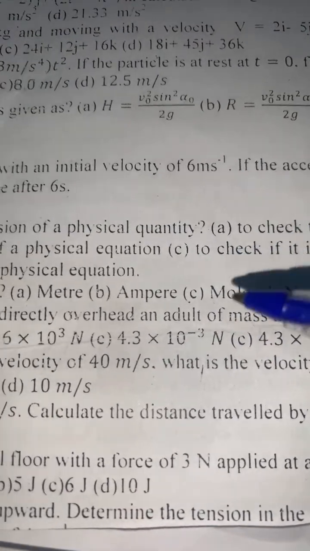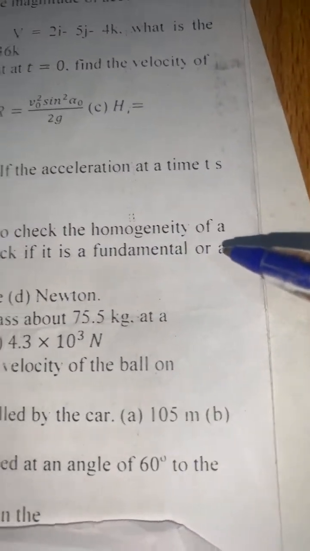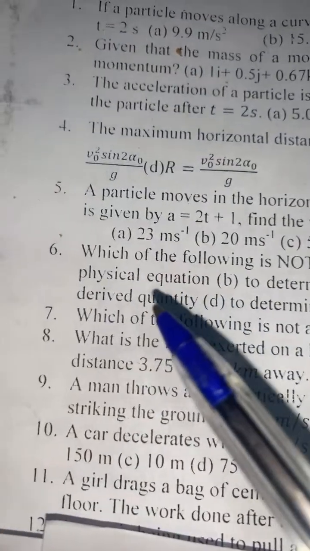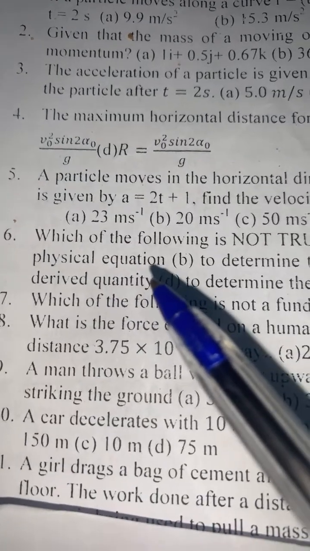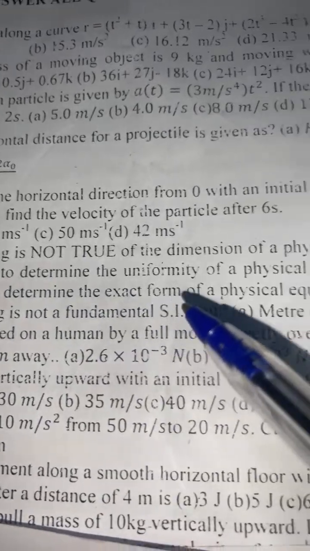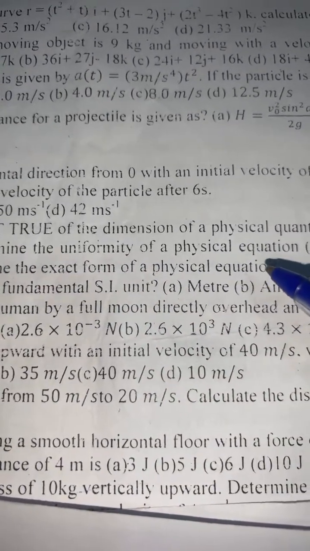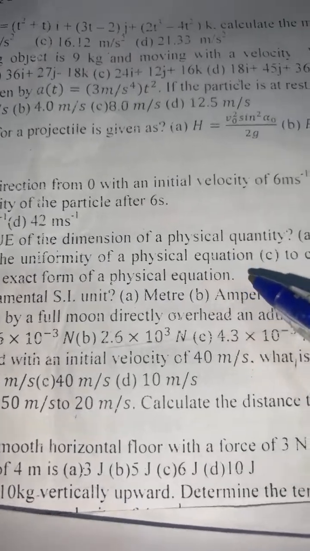Number A, they said to check the homogeneity of a physical equation. That is correct. B, to determine the uniformity of a physical equation. Have you considered that?